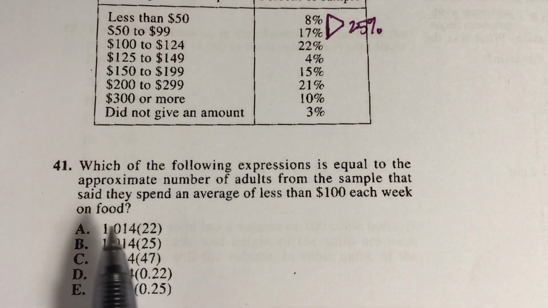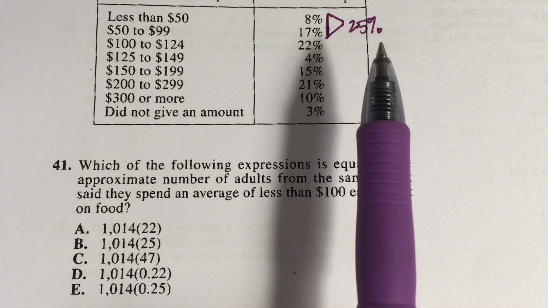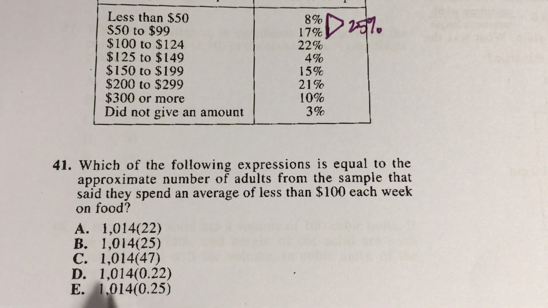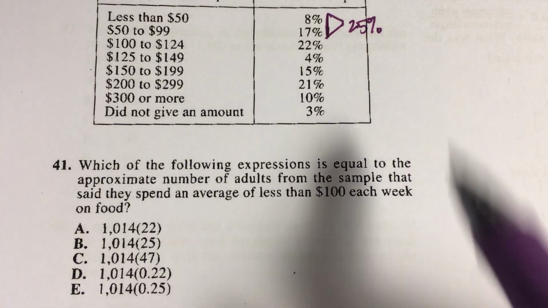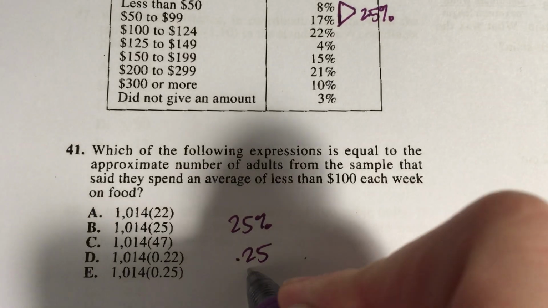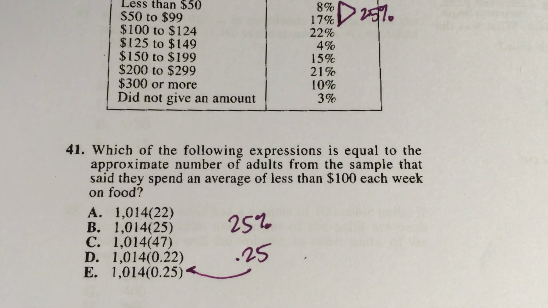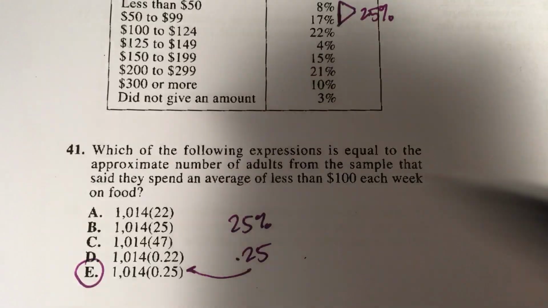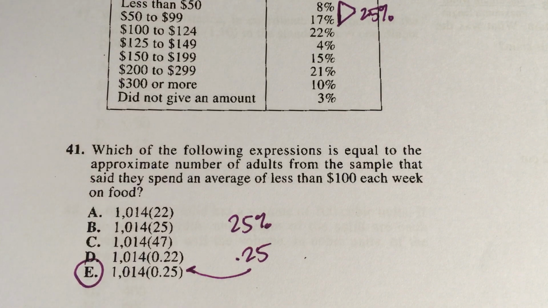Right, so I'm looking for the 25% of that 1,000 number. So I know that 25% written as a decimal is 0.25. So I'm going to look for this one right here. So the correct answer is E. They're trying to trick you with B.